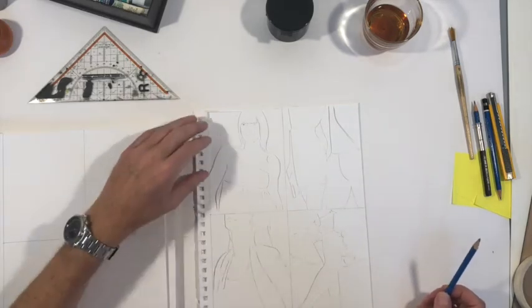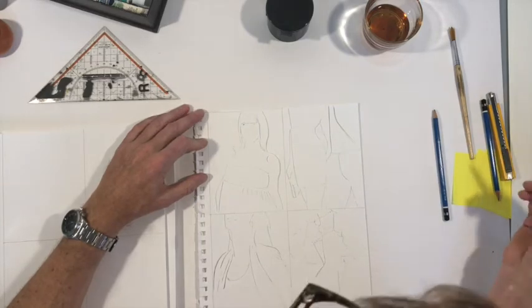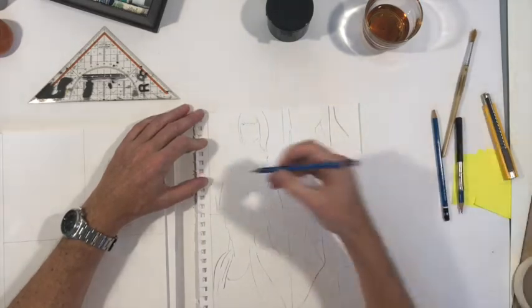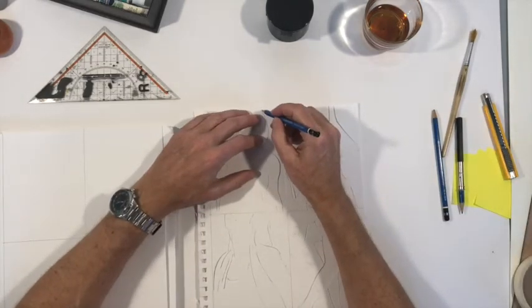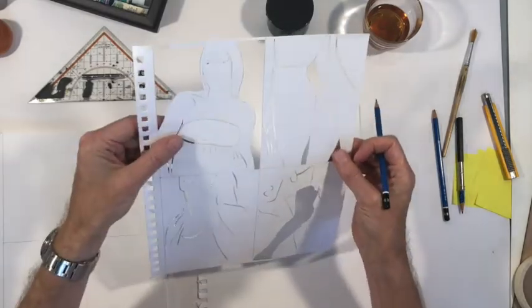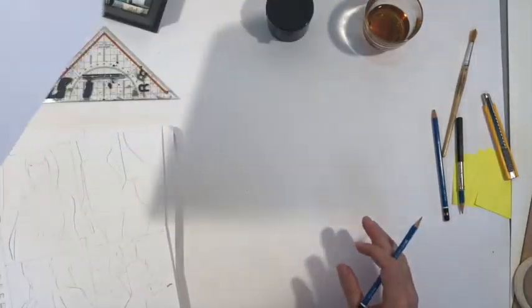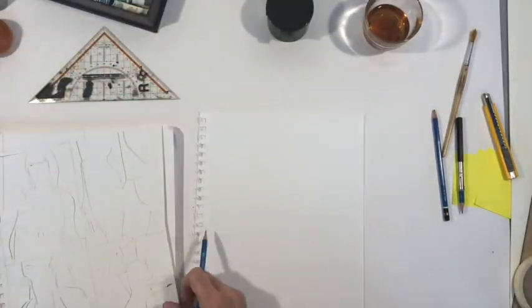We'll look at that. But when I'm thinking about the shapes for the colors, I'm not going to spend too much time on that. I like the outlines of this figure, so just to show you here, this is my stencil for the drawing. This is another piece of paper that's going to be my second stencil for the color.